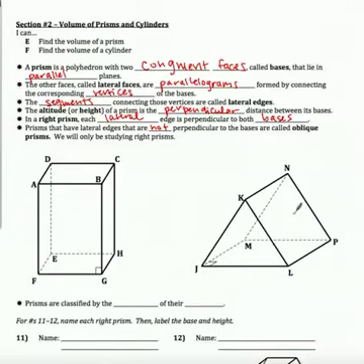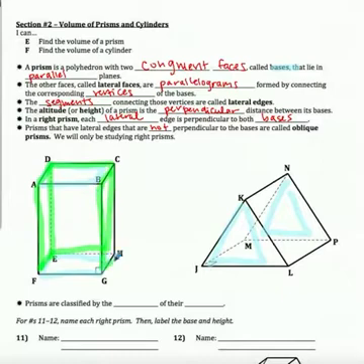On the shape on the right, this would be a triangular prism because our bases are on the ends here and here. So our bases would be here and here, here, and here. The other sides would be lateral faces. So this would be a lateral face. This would be a lateral face. This would be a lateral face. And so would this.